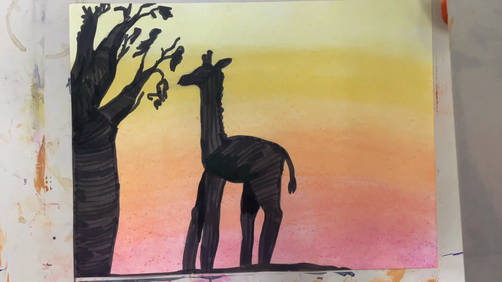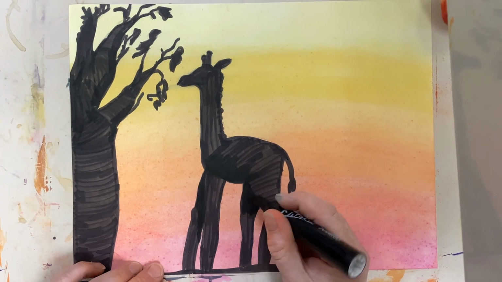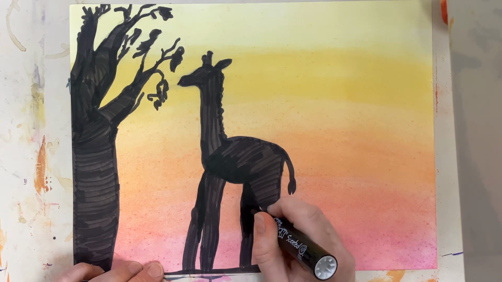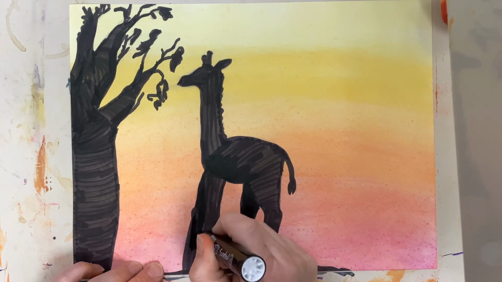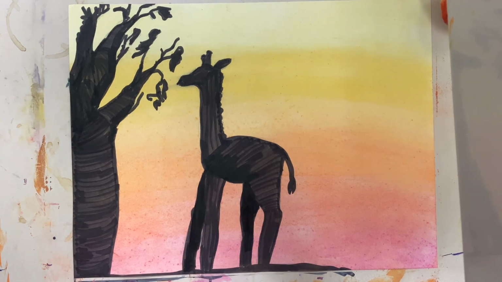So you can see now my tree and giraffe are done. But if you wanted to go in and double up the black in some places, you can create shadows within your shadows by making it truer or darker or even more solid black, which can be kind of fun. If you want to just have it be all solid black, that's also fine.